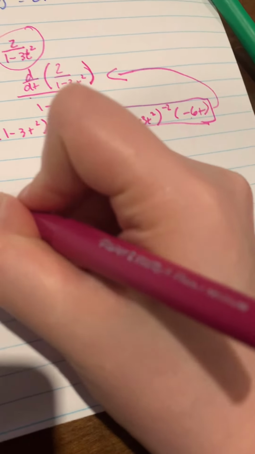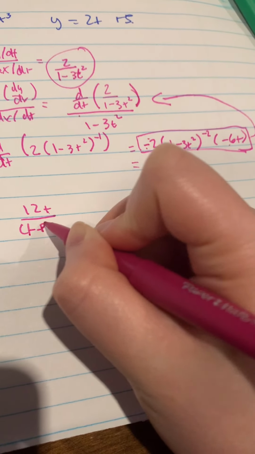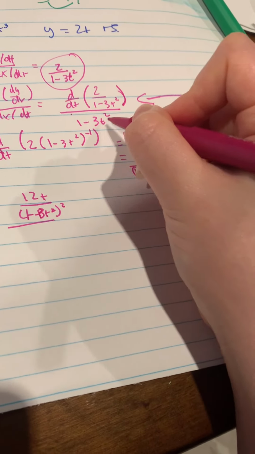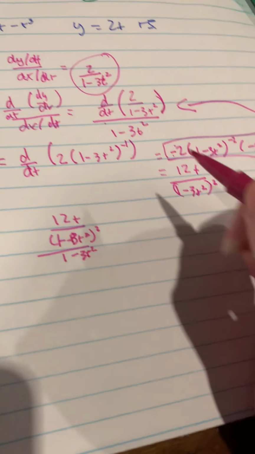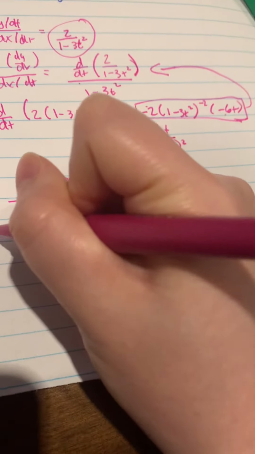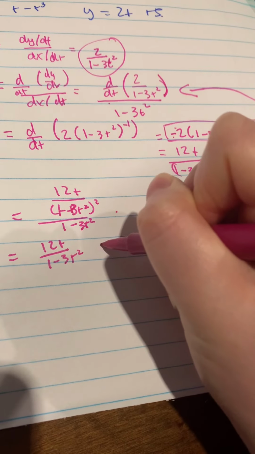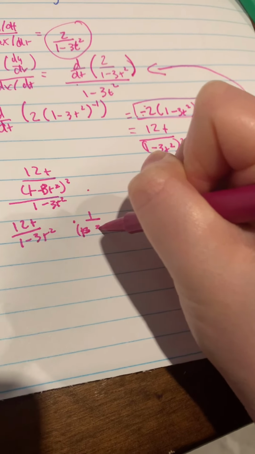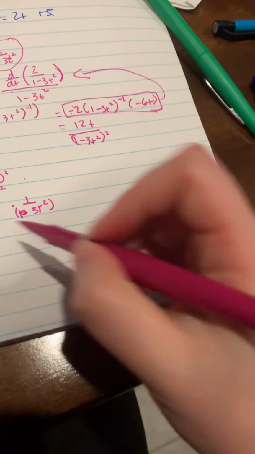So we rewrite that over here as 12t over 2(1 minus 3t squared) over 2, over to our old denominator, which is 1 minus 3t squared. So now let's solve this. This can be equal to 12t over 2(1 minus 3t squared) times 1 over (1 minus 3t squared), and we just multiply that.